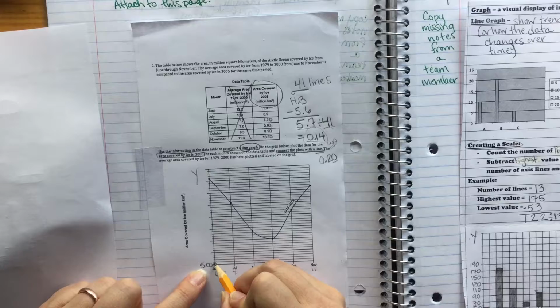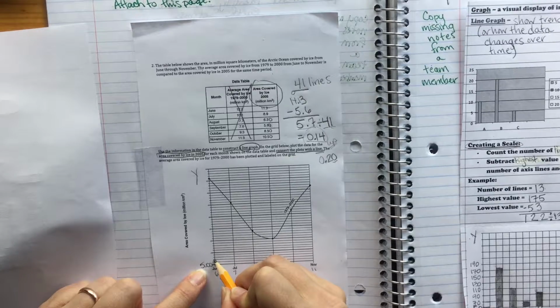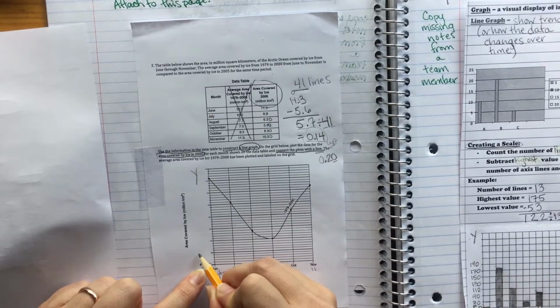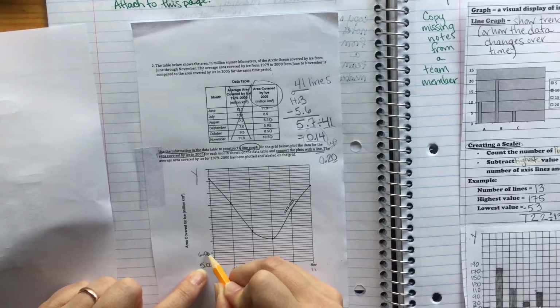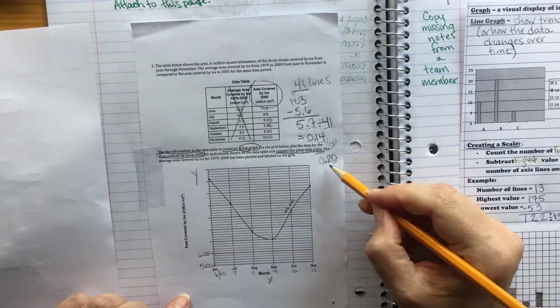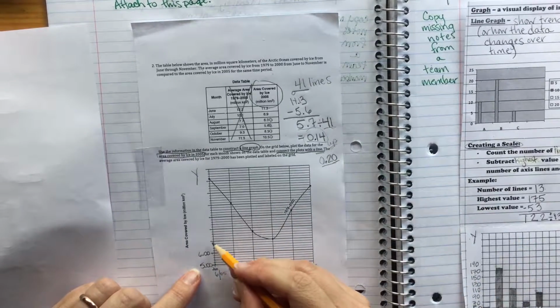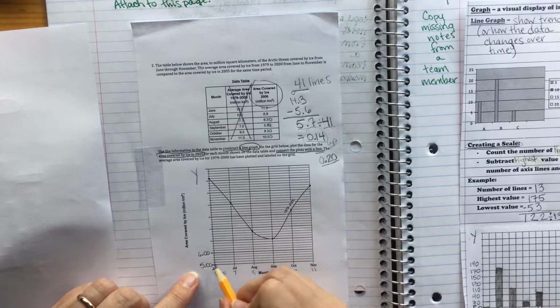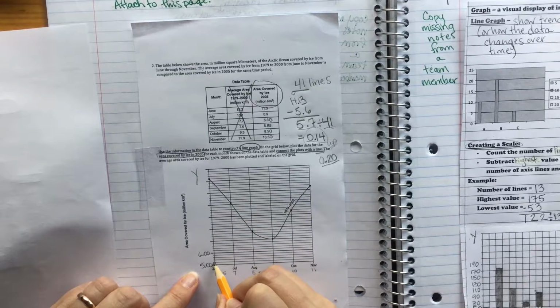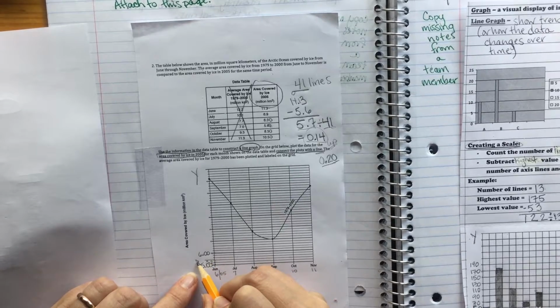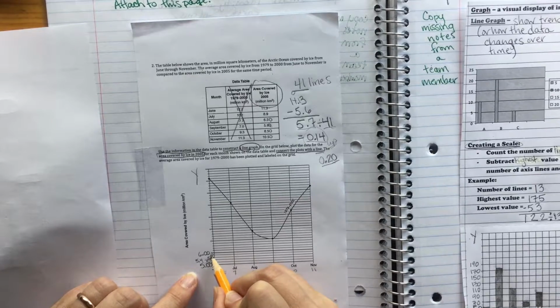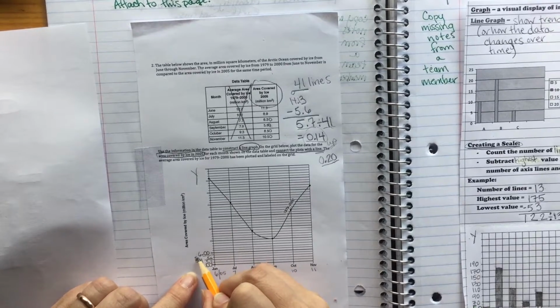And so this would be 0.2, 0.4, 0.6, 0.8, and this would be 6.00. So if you think about this in terms of going up by 0.2s, I think that makes sense with each of these bold lines. So this one would be 5.2, this one is 5.4, this one is 5.6, and this one is 5.8.